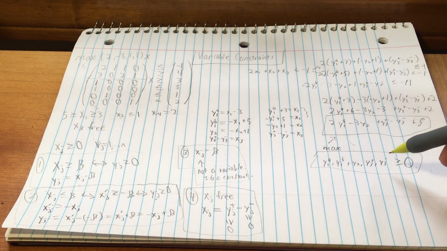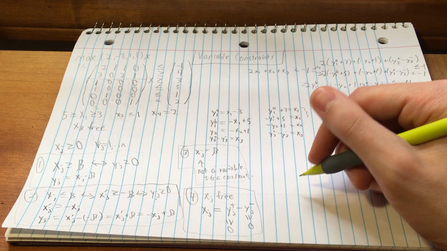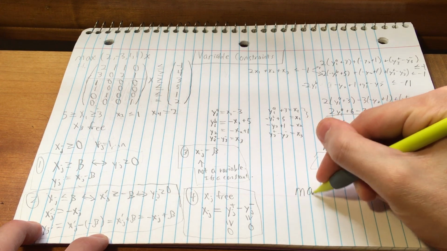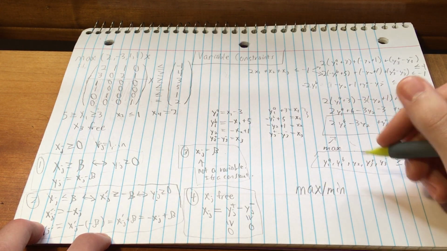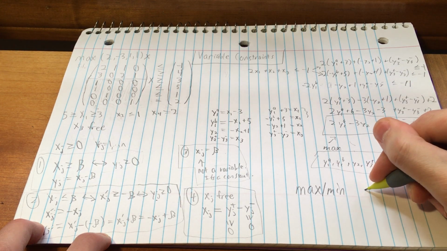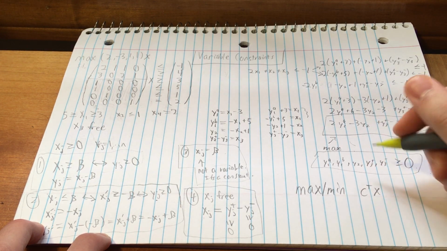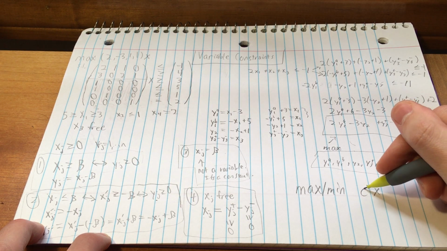And so in general, we can always write our linear program so that all our variables are non-negative. And so in general, the format can now be viewed as max or min c transpose x. This is, again, the constants.